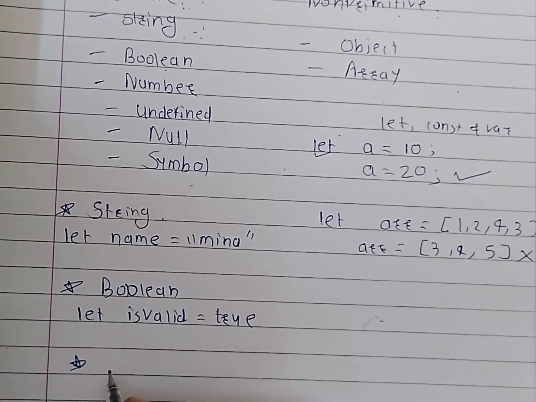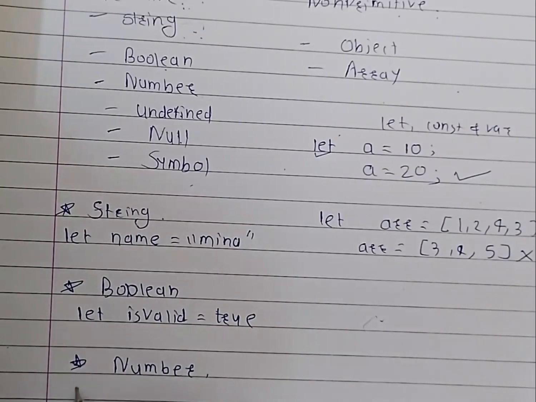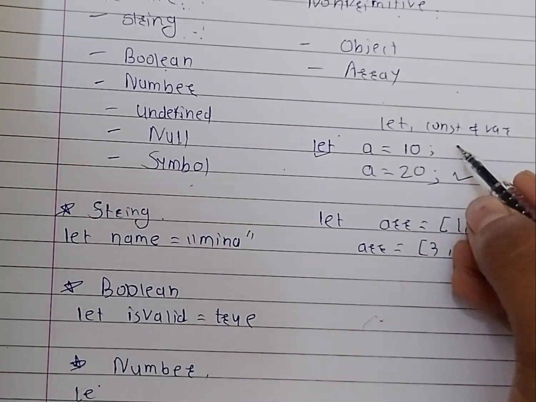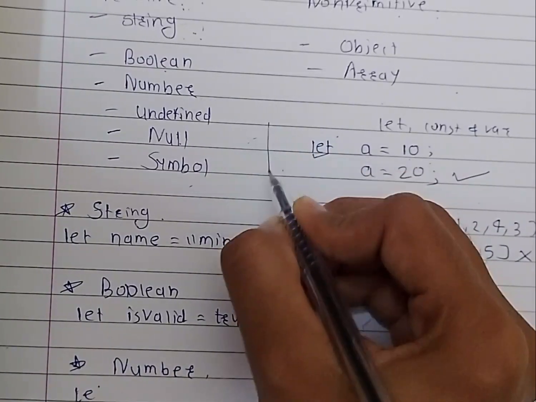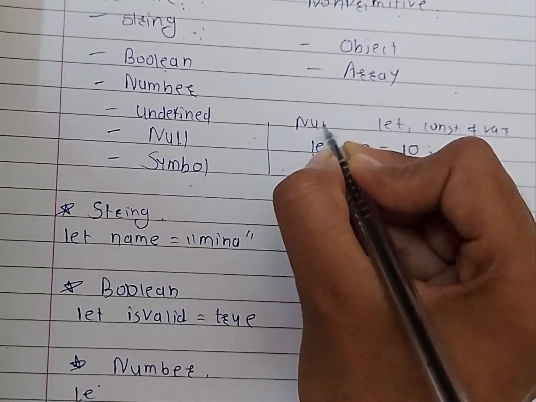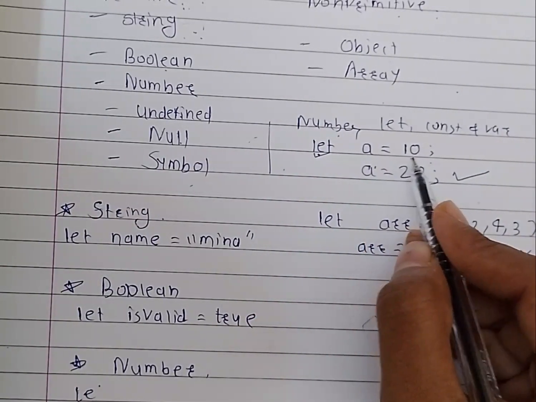And then the next one is number. We already saw an example of number, where we declare a variable as let a is equal to 10.